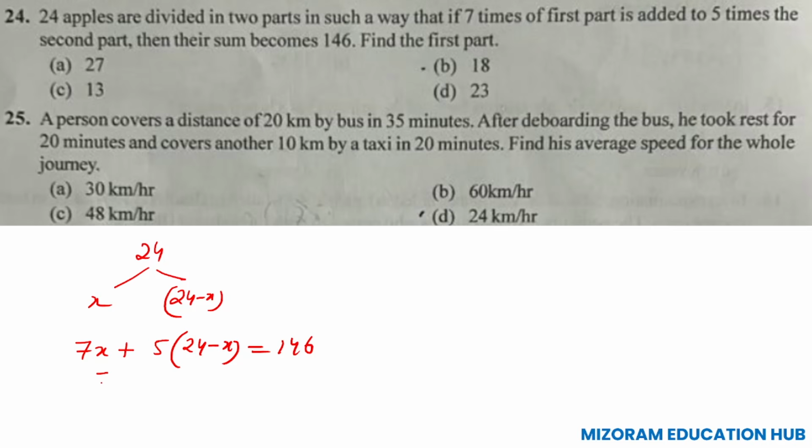So 7x plus 5 into 24 minus x, that is 120 minus 5x, equals 146. So 7x minus 5x is 2x, and 120 equals 26, and cancelling gives 13. So option C is the correct answer.